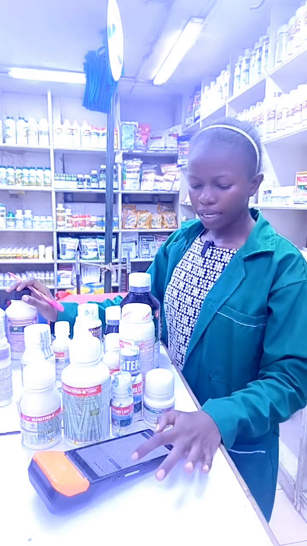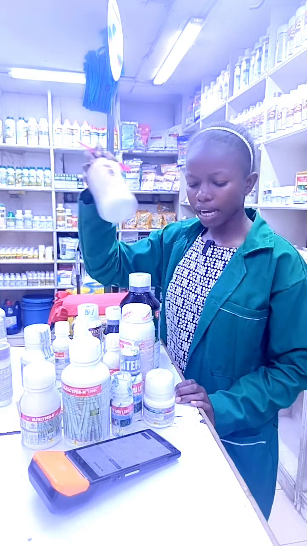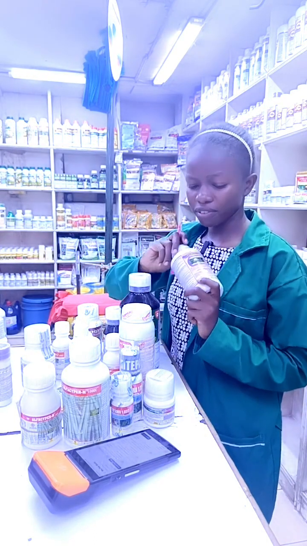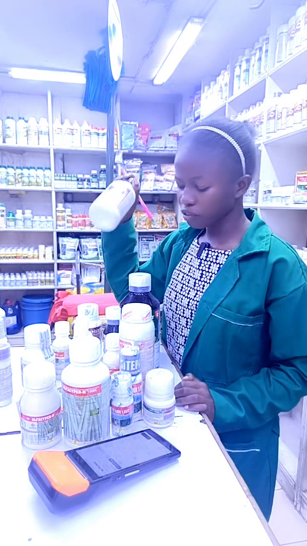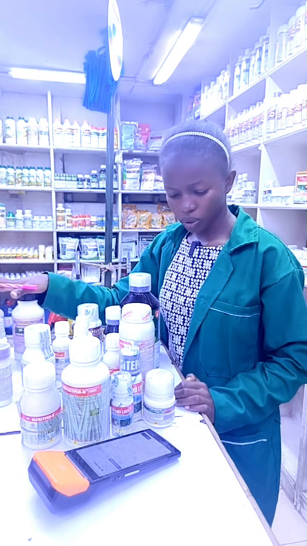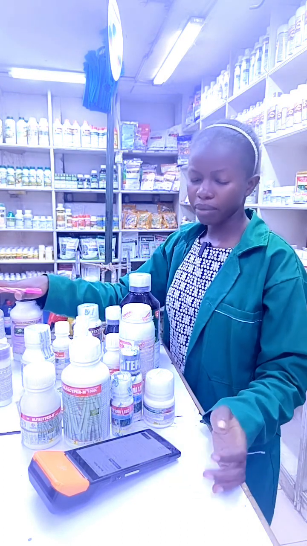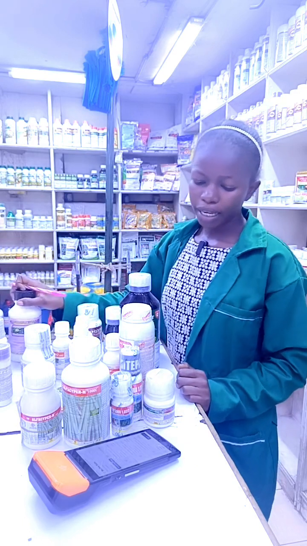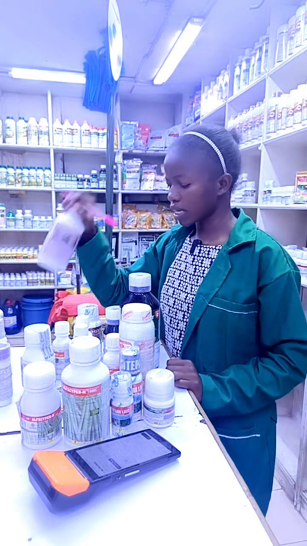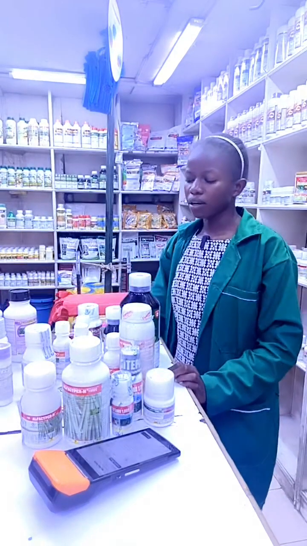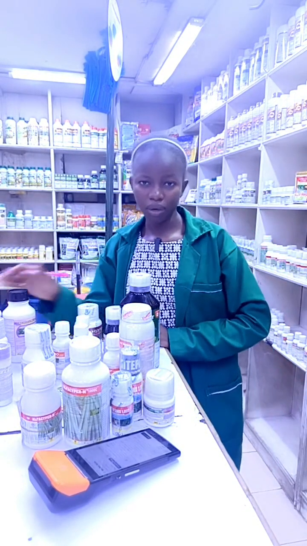For Capudrin, at half a liter you will get it at 950 Kenyan shillings. For 250 ml you will get it at 250 shillings. 100 ml you will get it at 300, and for 50 ml you will get it at 200.